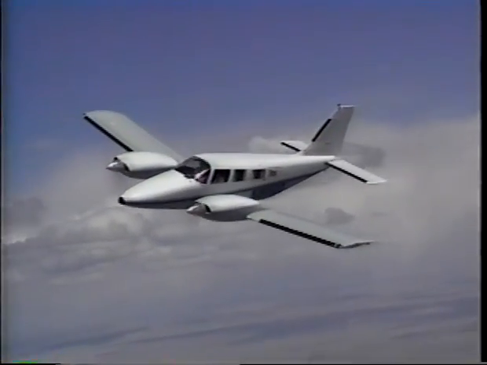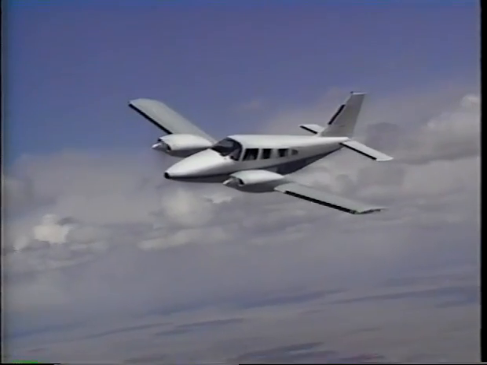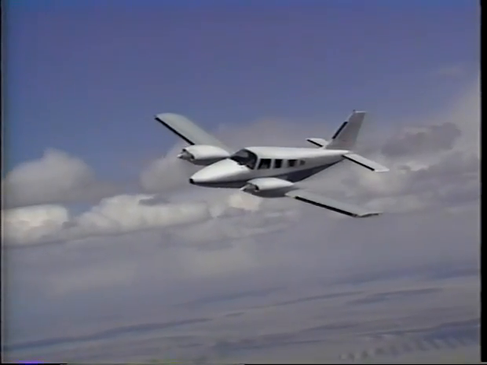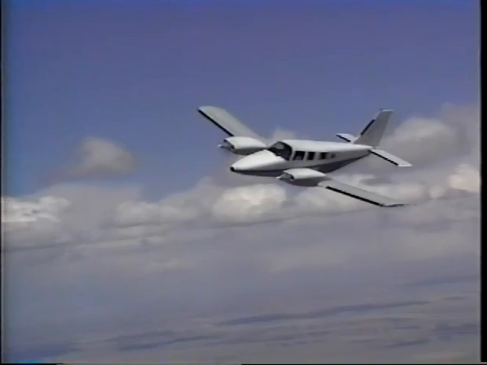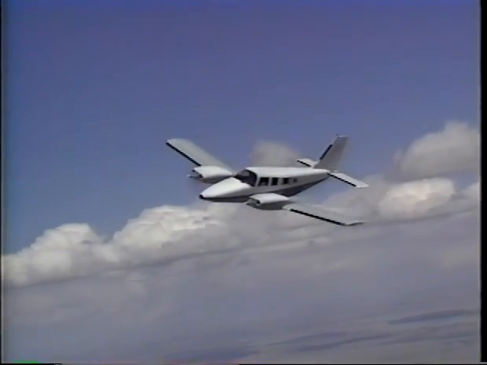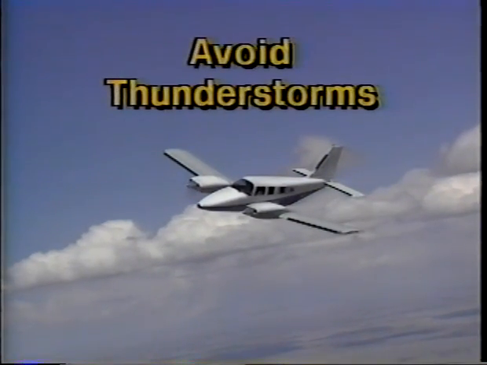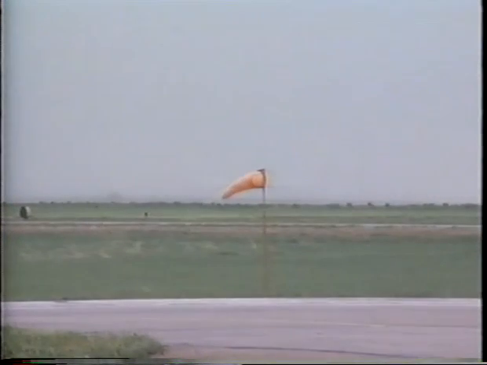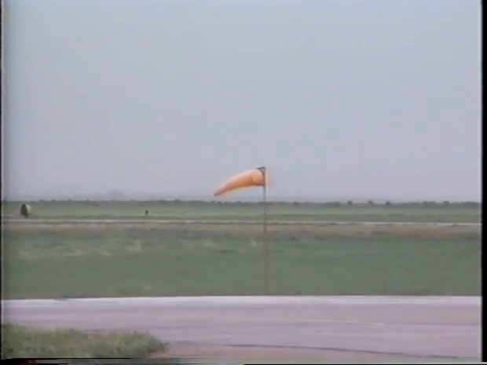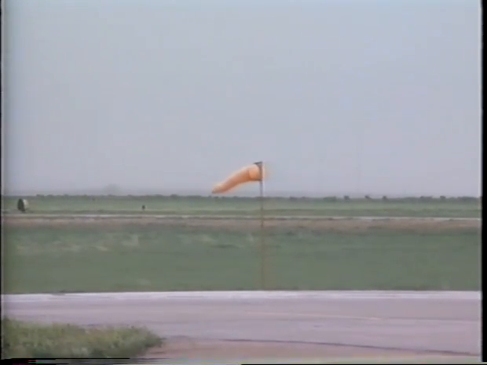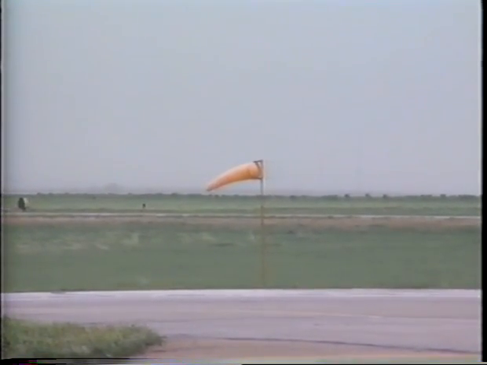Now let's look at some general rules for flight in the vicinity of a thunderstorm. These guidelines can be found in the Airman's Information Manual. The first and foremost is avoid thunderstorms if at all possible. This includes not taking off or landing if a thunderstorm is approaching. A sudden gust front producing low-level turbulence could cause a loss of control.